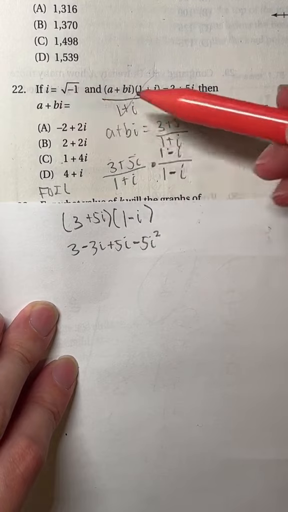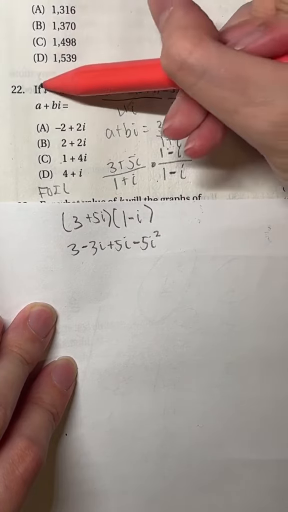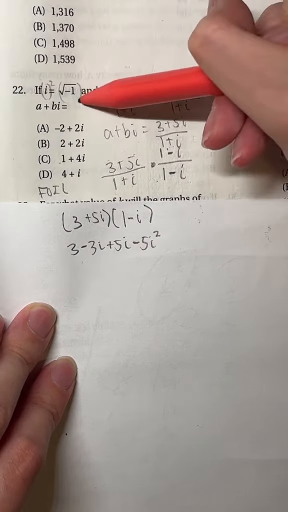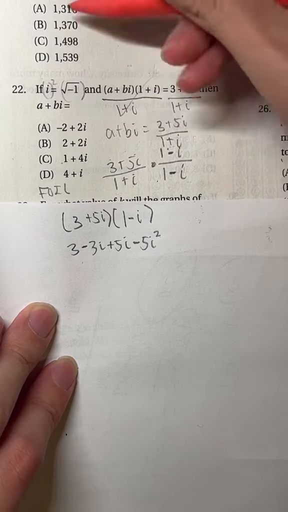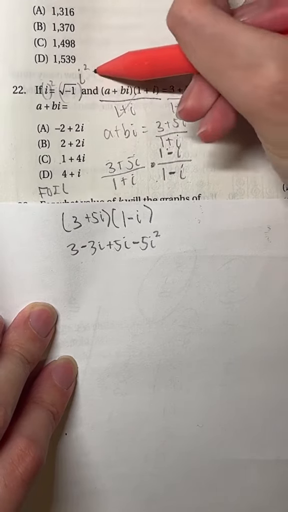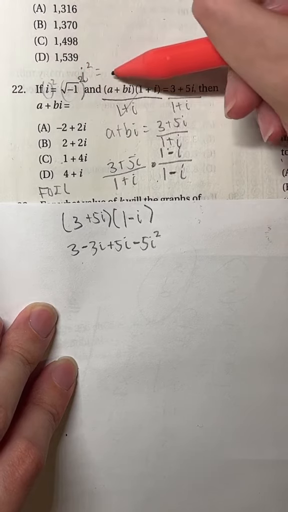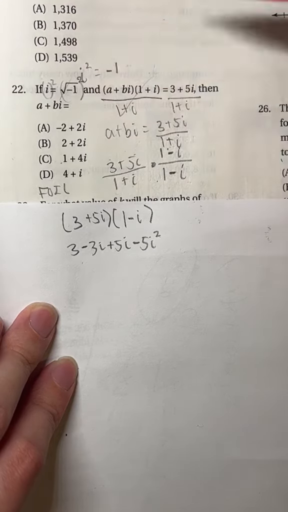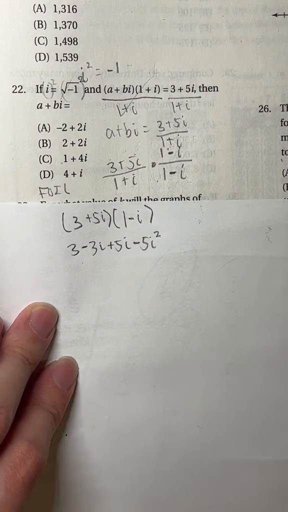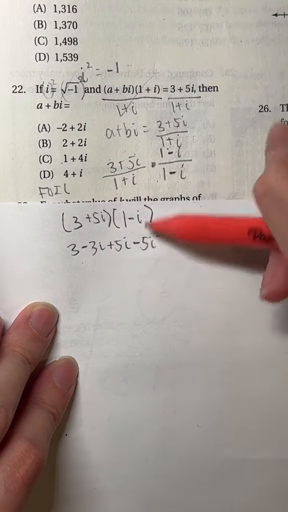As you can see, i is equal to the square root of -1. So if we square i, and in algebra this is a real value, so i squared would have to be equal to the square root of -1 squared, which would just be -1. We cancel out the square root symbol. So we could replace i squared over here with -1.